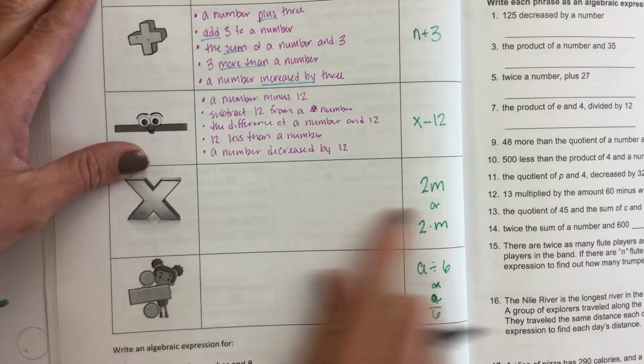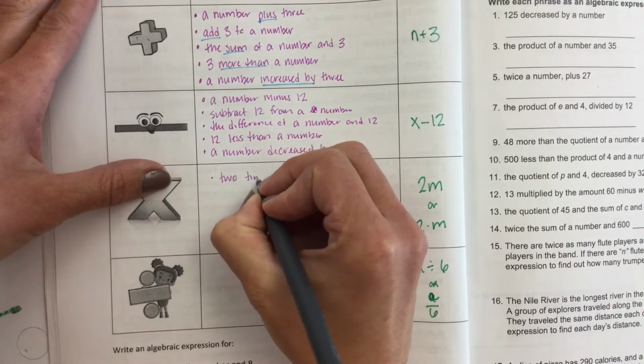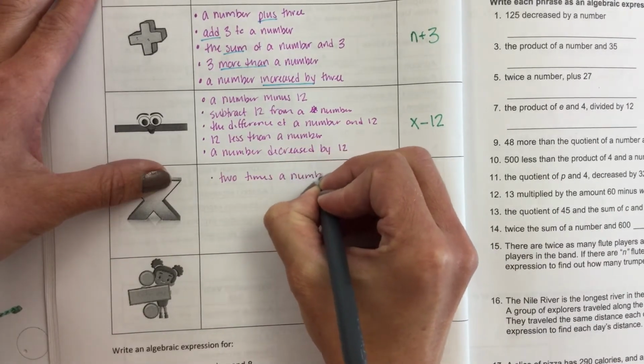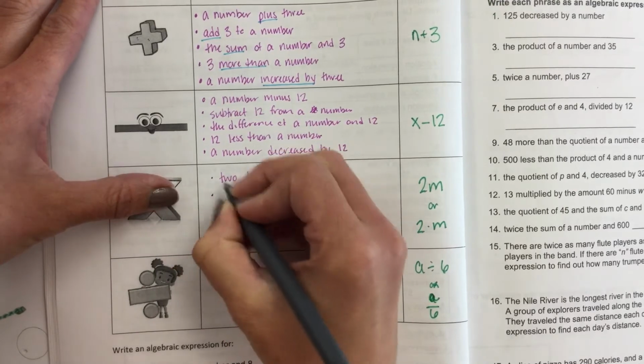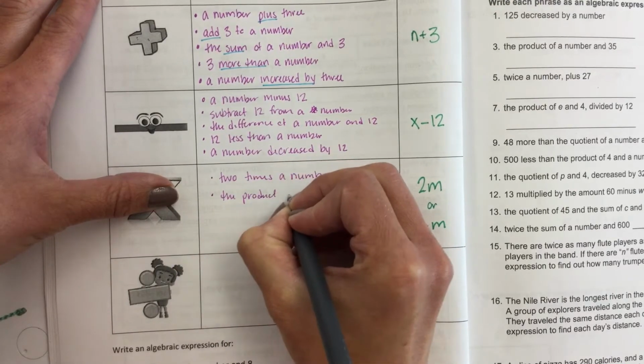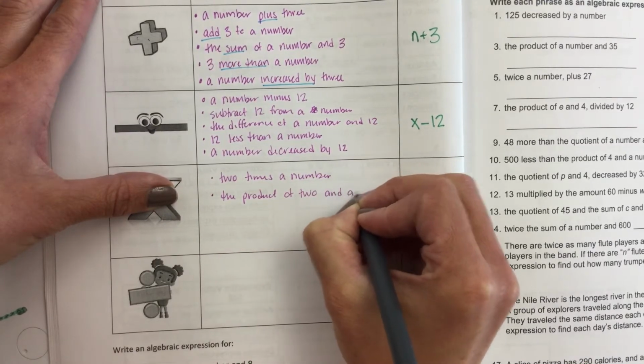Now we're going to move on to multiplication. I would say 2 times a number. You could say the product of 2 and a number.